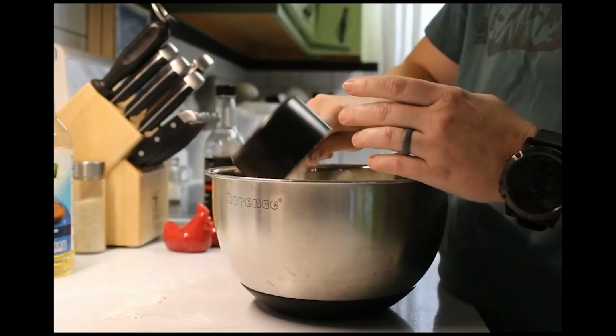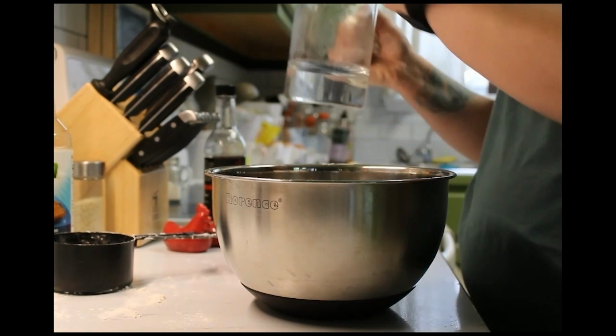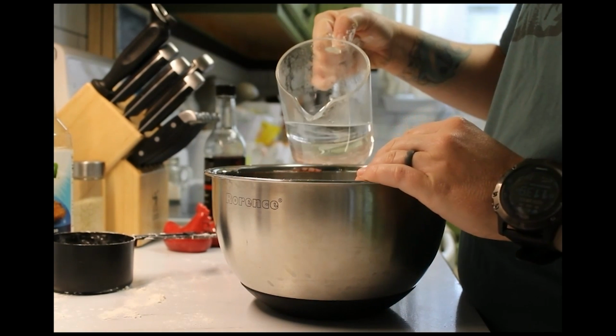So we got our 2 cups of flour. All right, so then you're going to gradually pour in the water.